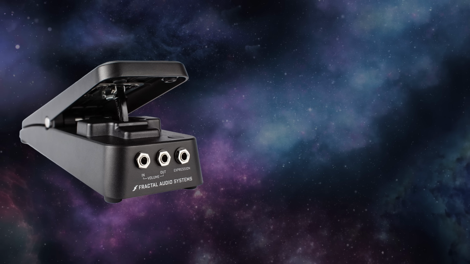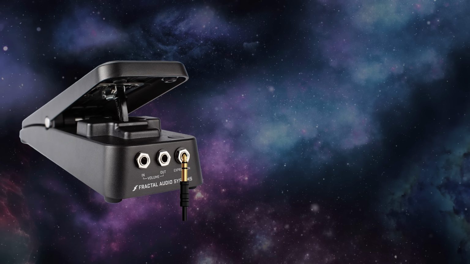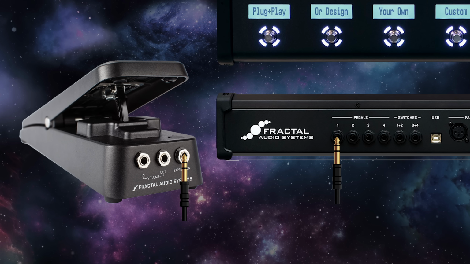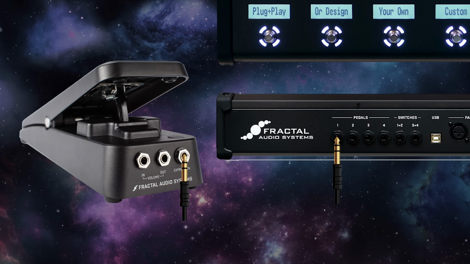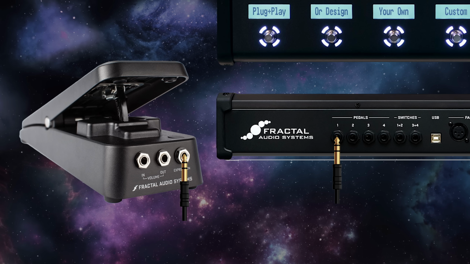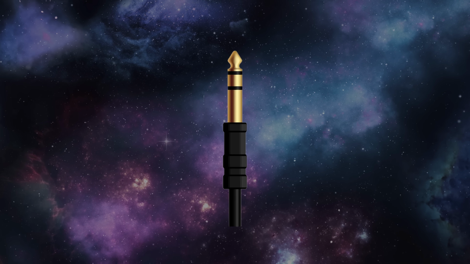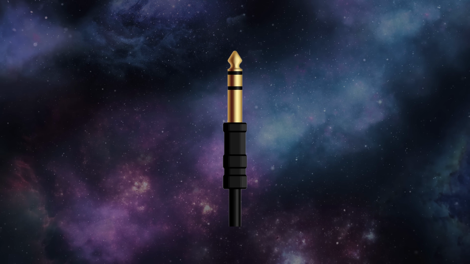So first things first, I'm going to connect the expression pedal jack of my EV1 to the pedal 1 jack of my FC12 with a TRS or tip ring sleeve cable. For those of you not familiar with the terminology, that's a 1/4 inch cable with 2 black lines on each end.